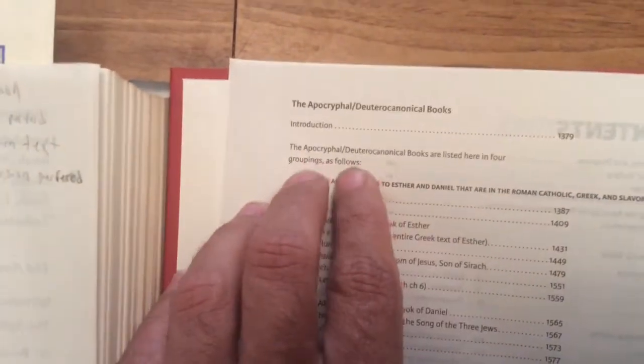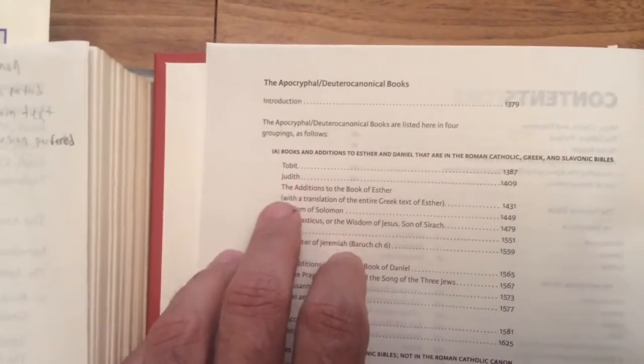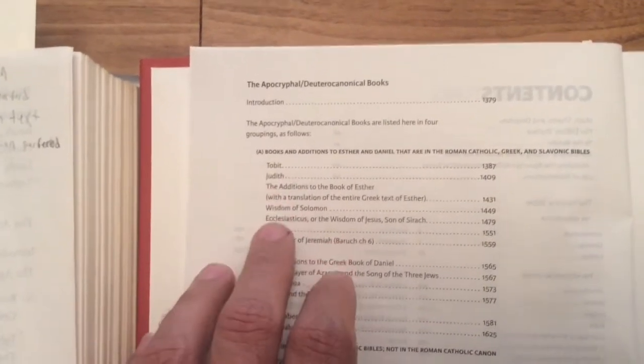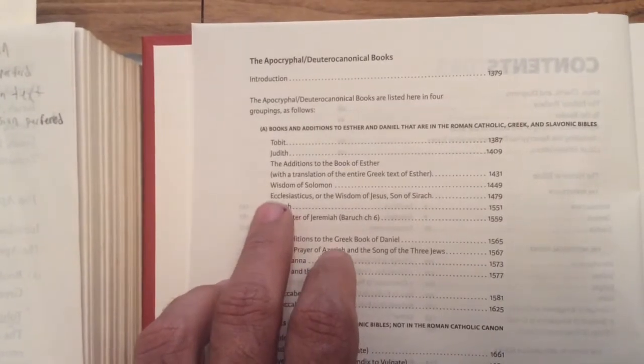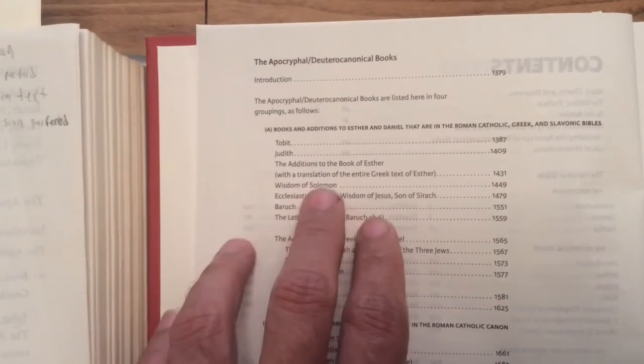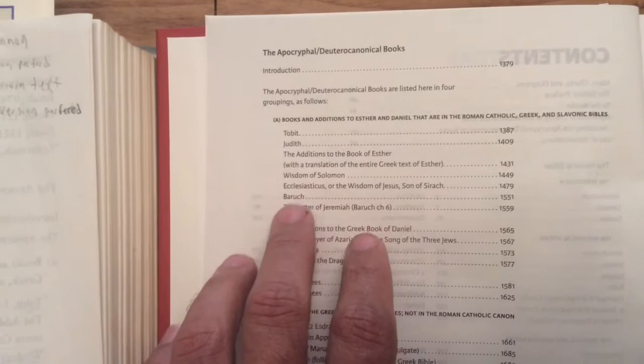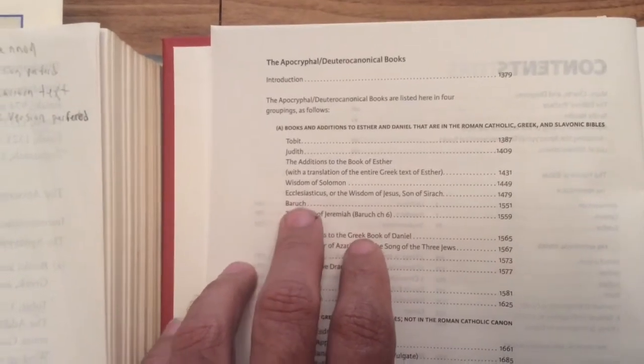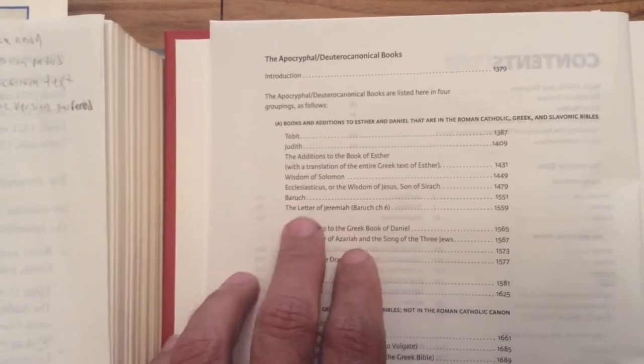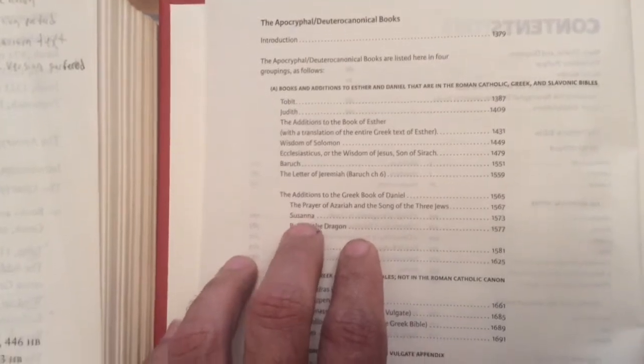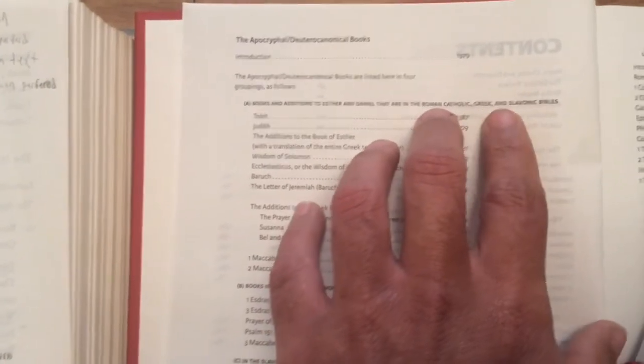All right, let's see. Then we get the apocryphal and Deuterocanonical books. Okay, and this is how they're grouped. So you got Tobit, Judith, Esther, Wisdom, Baruch, Jeremiah, Susanna, Bel and the Dragon. All of these are from the Roman, Greek, and Slavic canons.